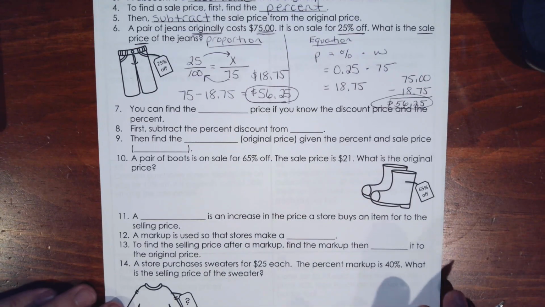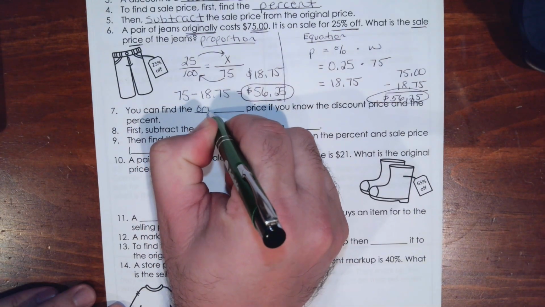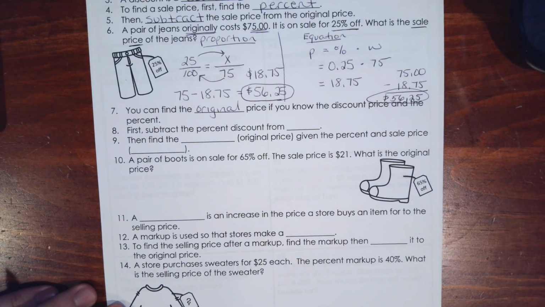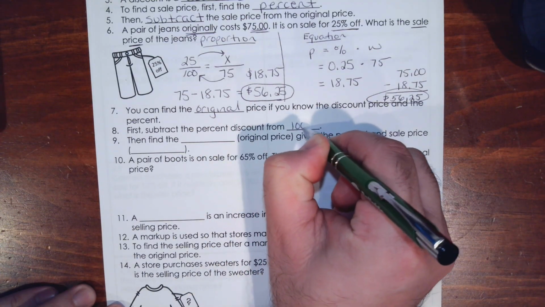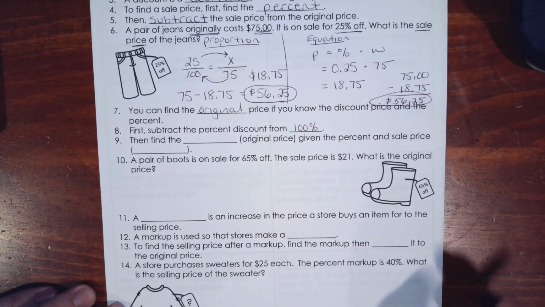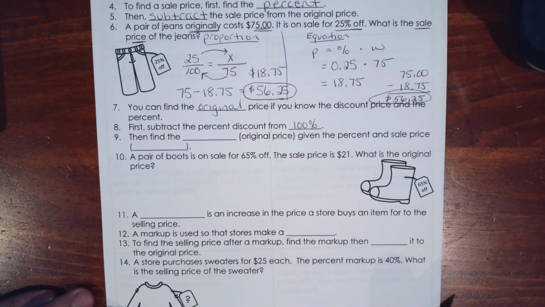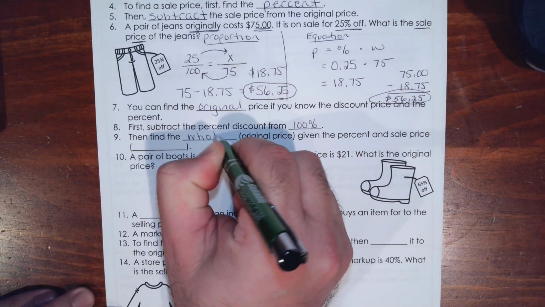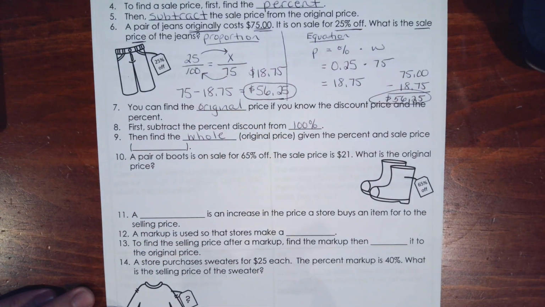Number 7, it says you can find the original price if you know the discount price and the percent. First, subtract the percent discount from 100%. Then find the original price, which is the whole amount, given the percent, and sale price, which is the part.